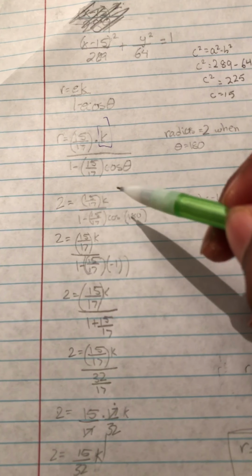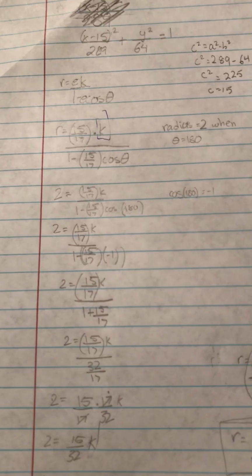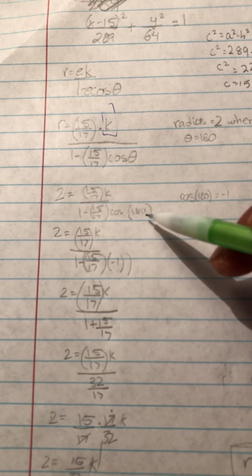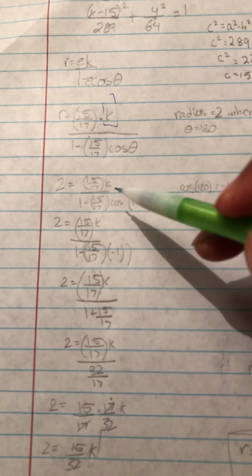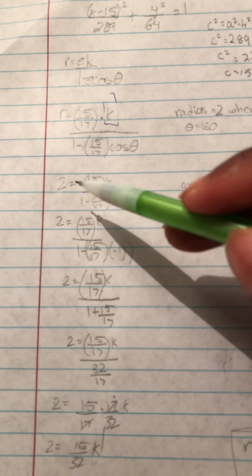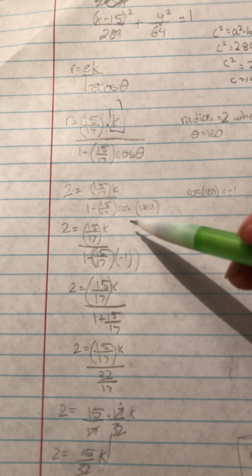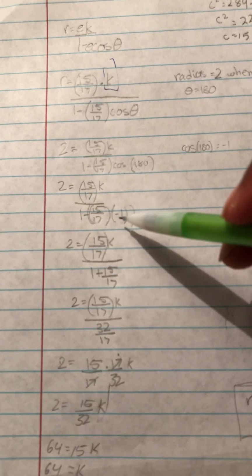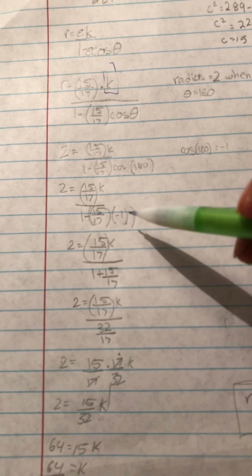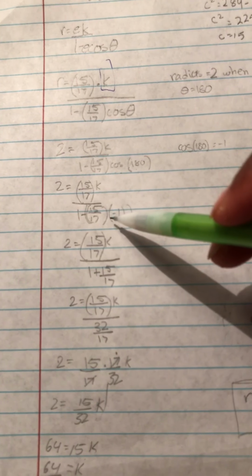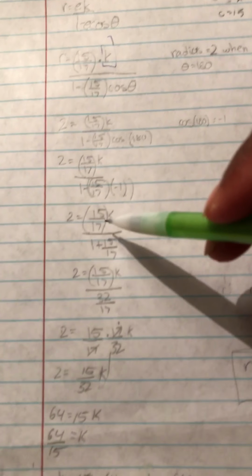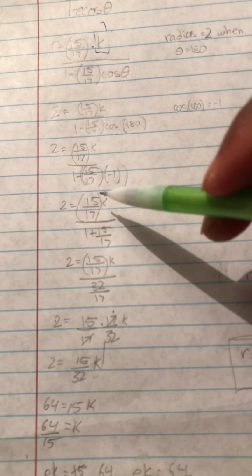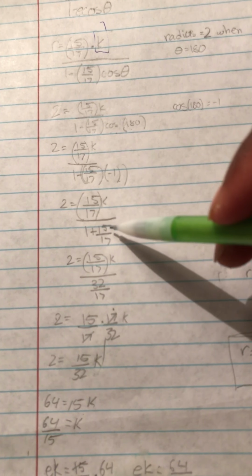Then we have to figure out something to plug in for the angle and for r. We know that when we're going at 180 degrees, the distance from the origin to our vertex is 2. So we can plug that in. And we know that cosine of 180 is just -1, so we replace it with that. When we simplify, we get 1 plus 15 over 17. So what we're left with is 2 equals 15 over 17 k over 1 plus 15 over 17.